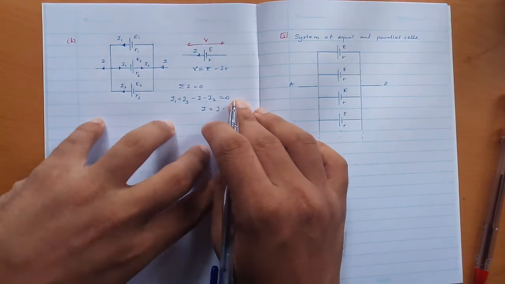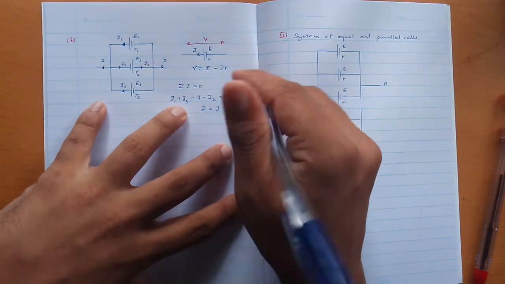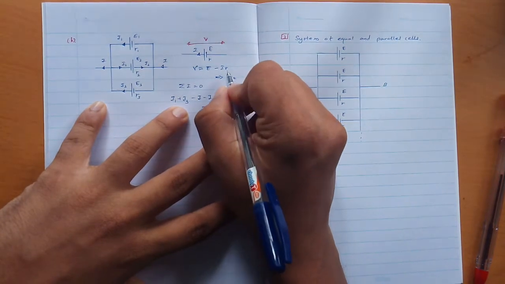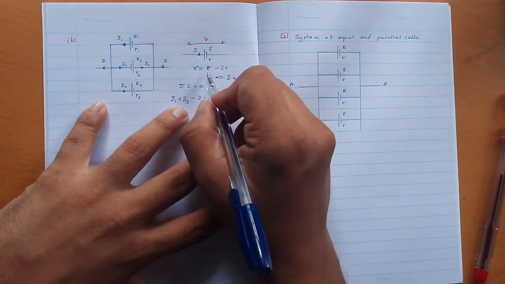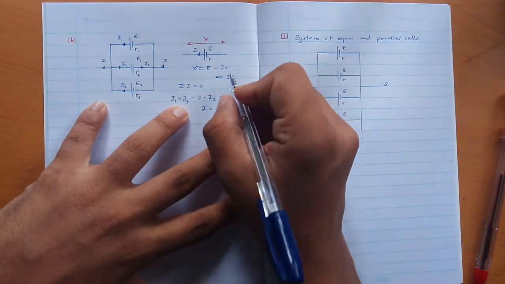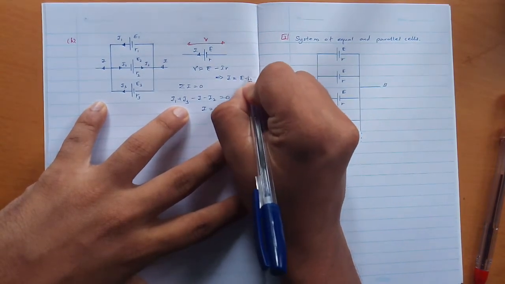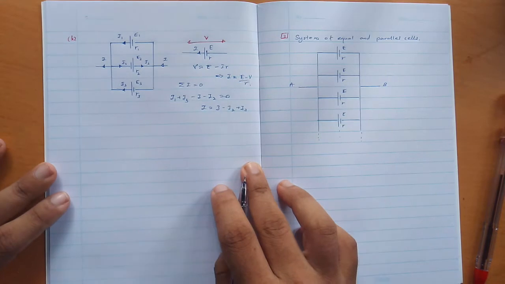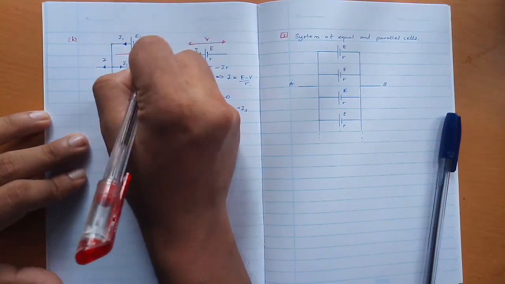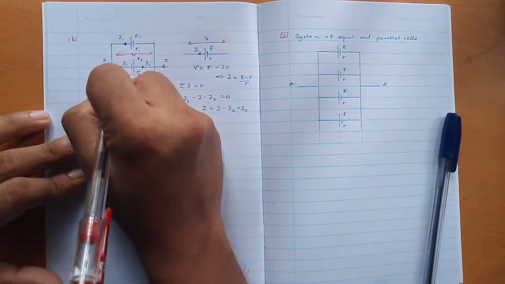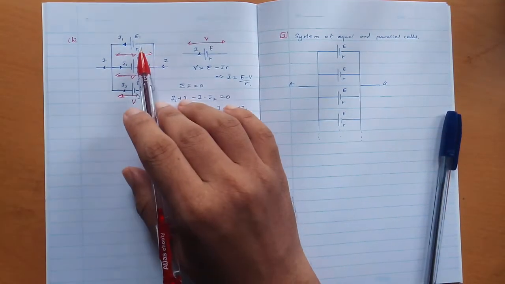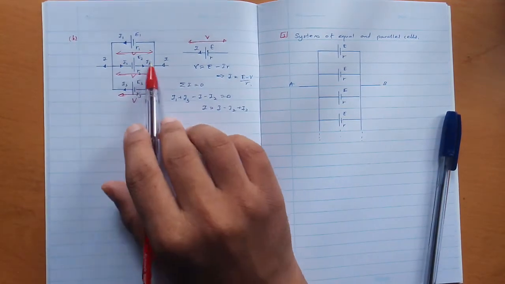And from that I can obtain a formula for I. So we get I equals E minus V over R. Now here the voltage difference is V, therefore the voltage difference across each battery is going to be V, right? That is the definition of parallel. If resistors or batteries are in parallel, the voltage across them is the same.